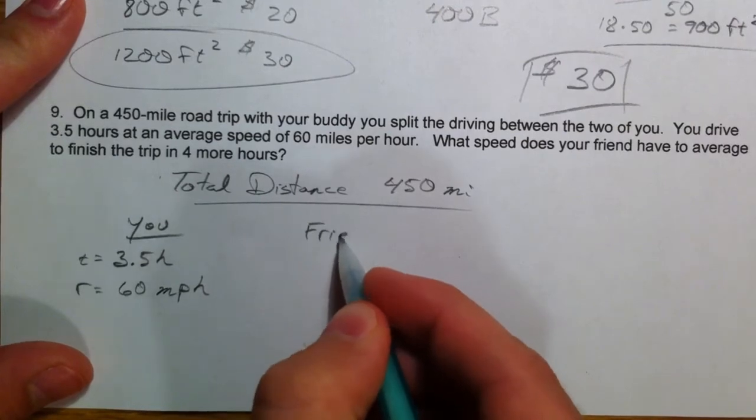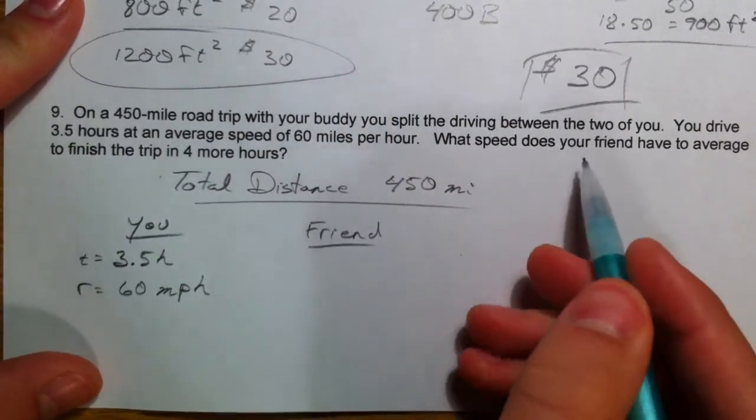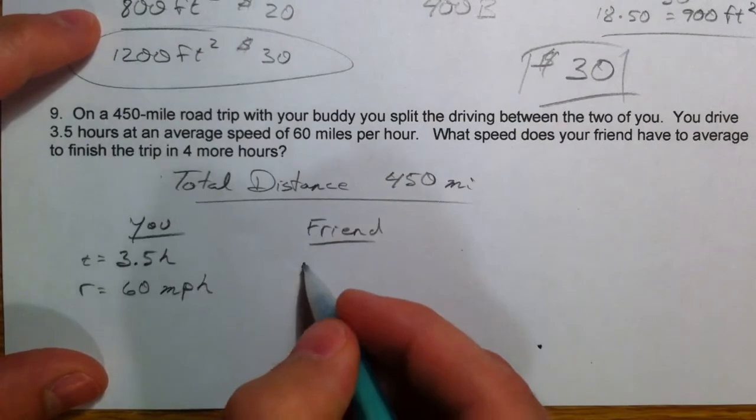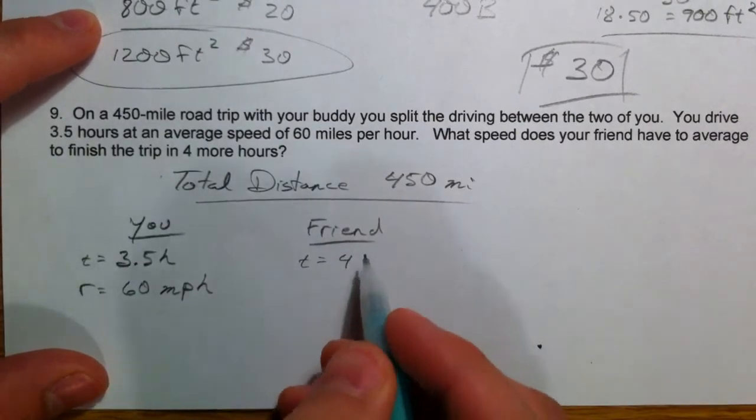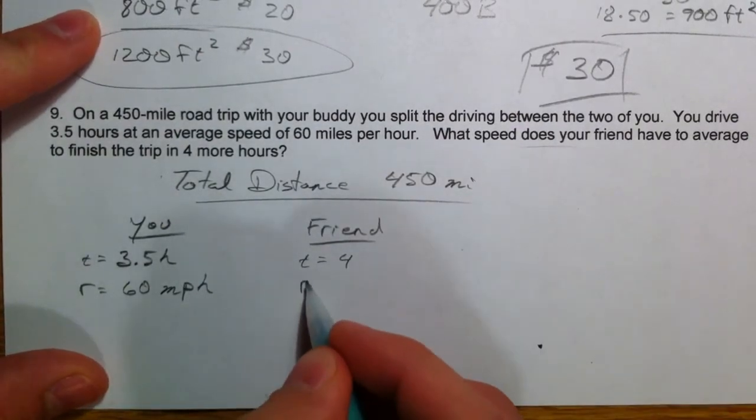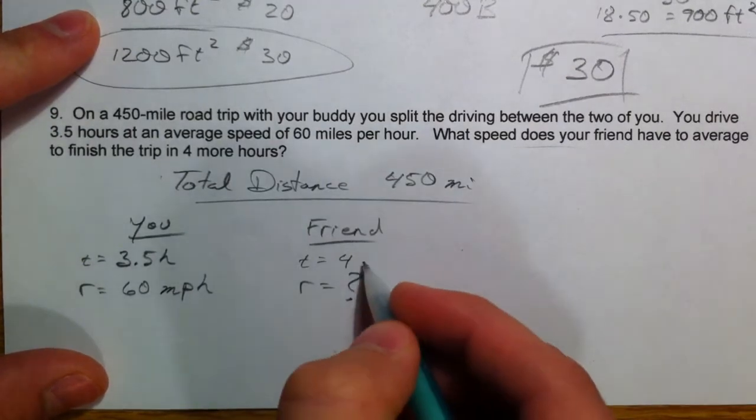Friend drives, time 4 hours. What speed does your friend have to go at? So that is what we're looking for.